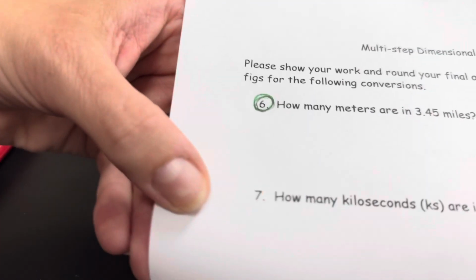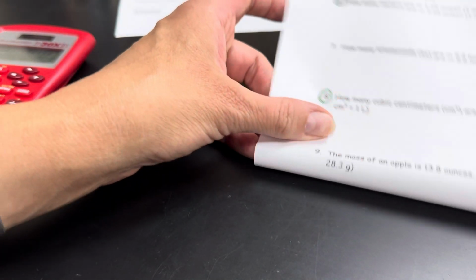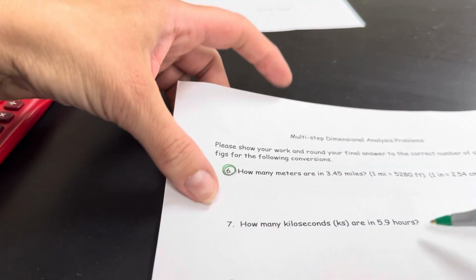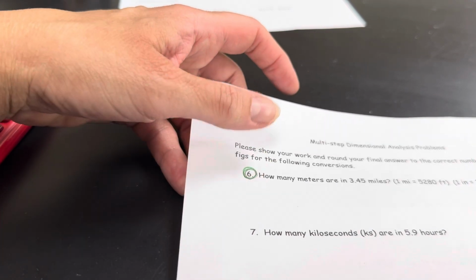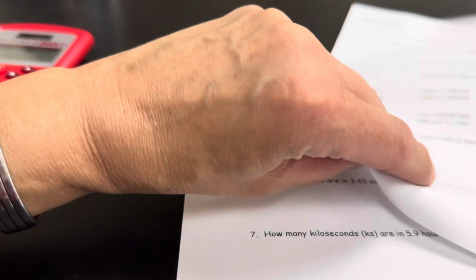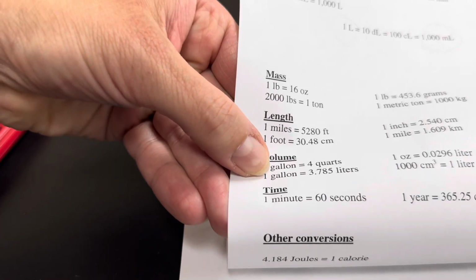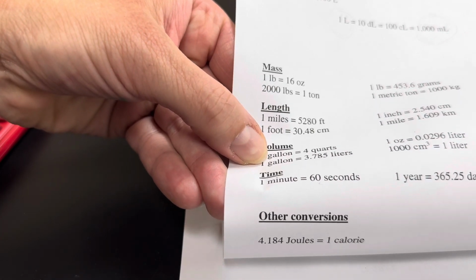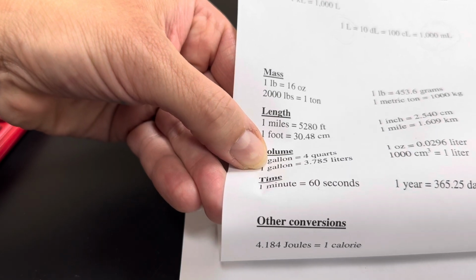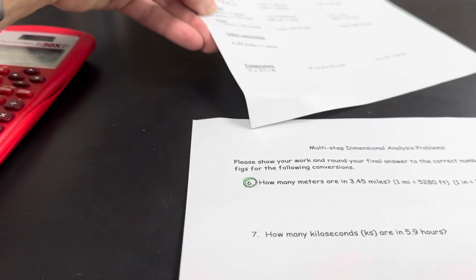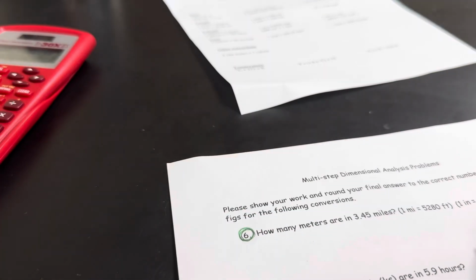Here, I'm going to have to go look for those, okay? And I'll show you how I do that. I'm just going to fold this because it'll work better for me. Okay, so here we have how many kiloseconds are in 5.9 hours. Well, I'm going to go over here to my reference sheet, and there's a section in here on time, and what it says is 1 hour is 3,600 seconds. So I'm going to literally write that down over here in my workspace.